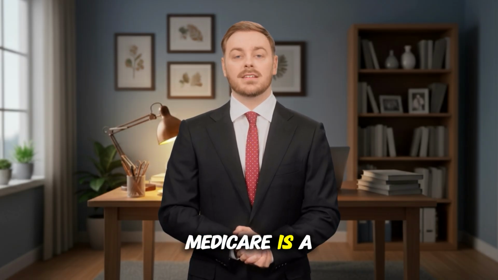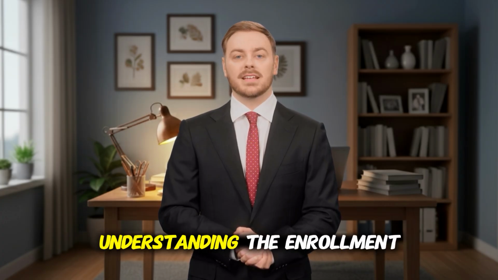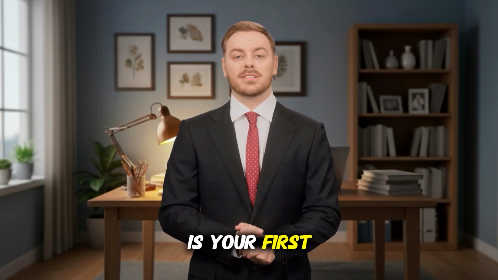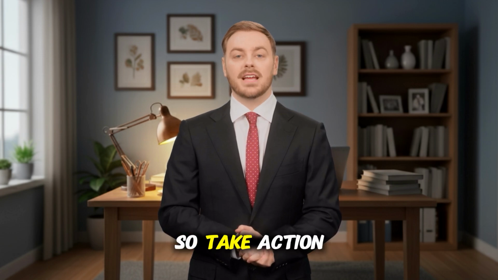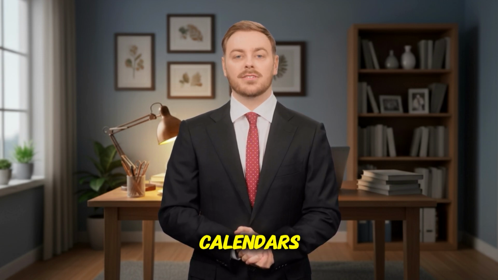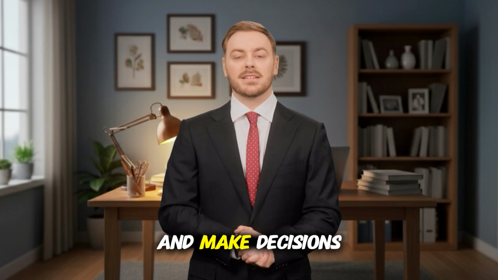Remember, Medicare is a tool to help you live a healthier, more secure life. Understanding the enrollment windows is your first step in mastering it. So take action now. Mark your calendars, review your coverage, and make decisions that protect your health and your finances.